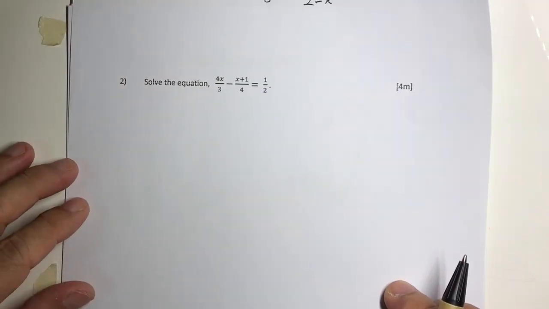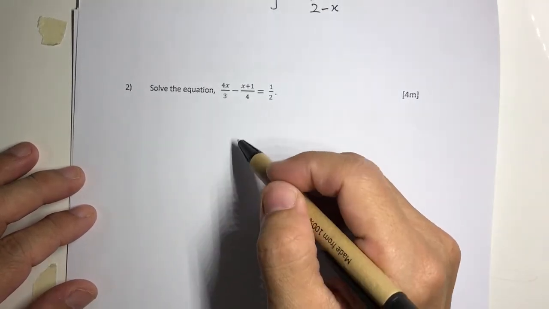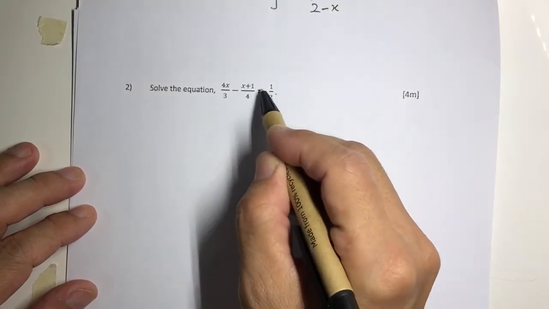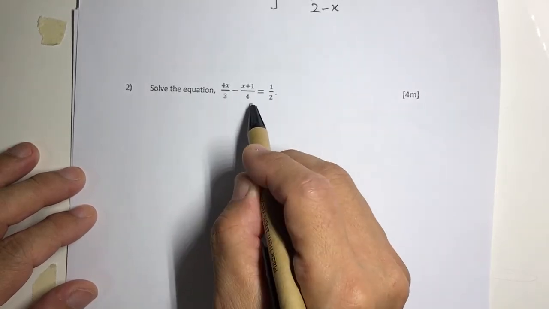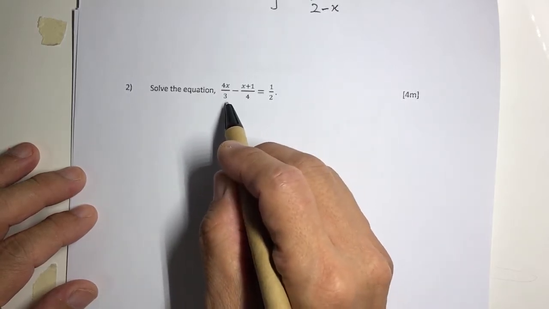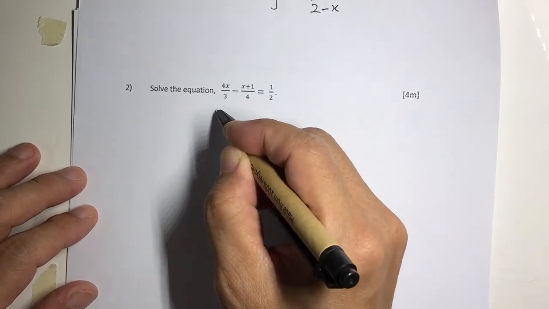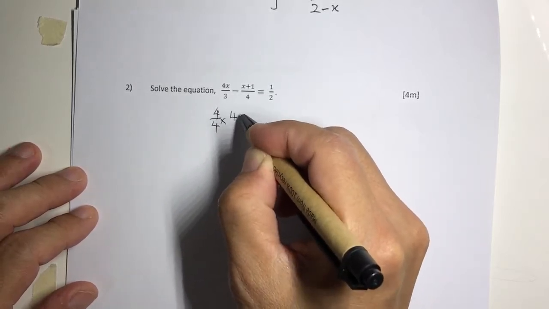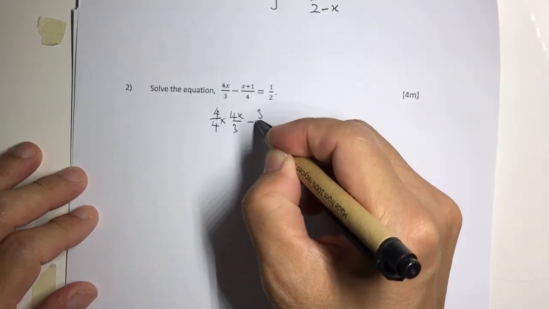In the second sum, we have an algebraic fractional equation. To solve this equation, we need to put the left-hand side into a single fraction. This is done by creating a common denominator. The common denominator will be 12. Therefore, we need to multiply the first fraction by 4 over 4, and the second fraction by 3 over 3.